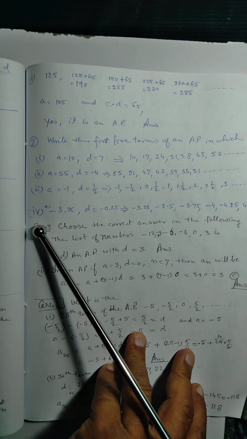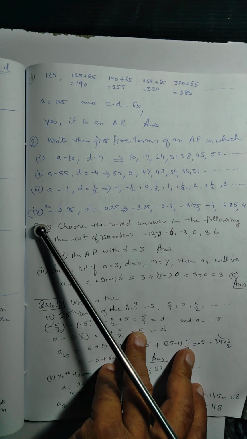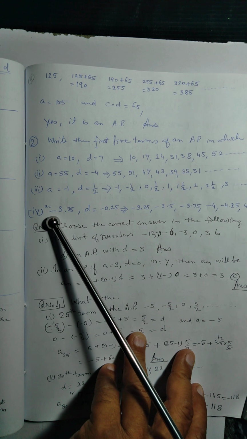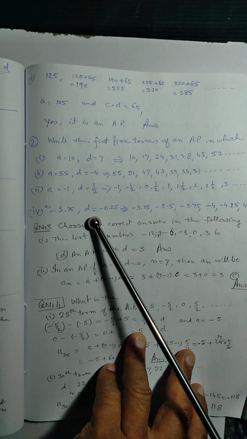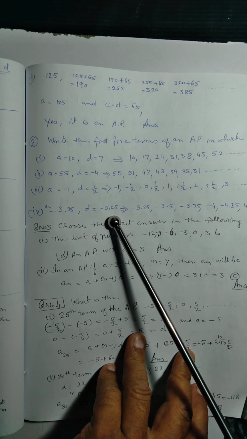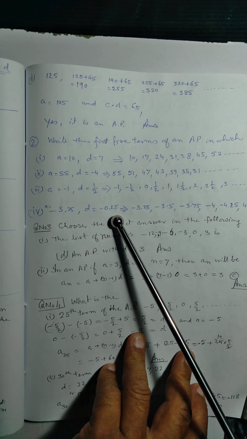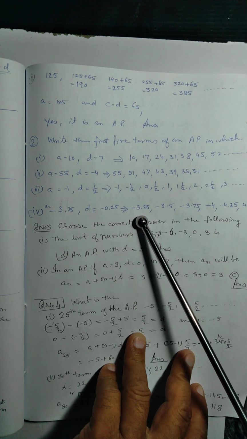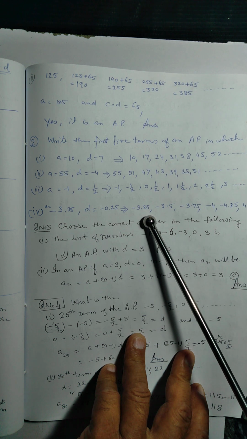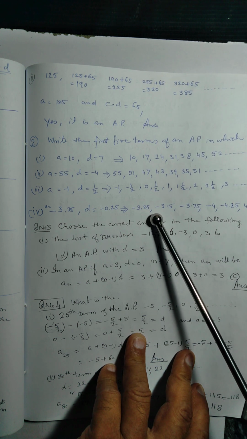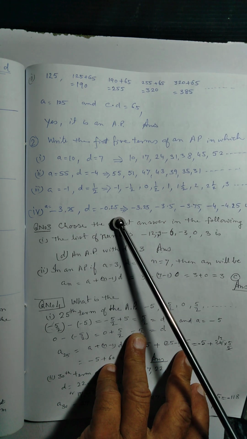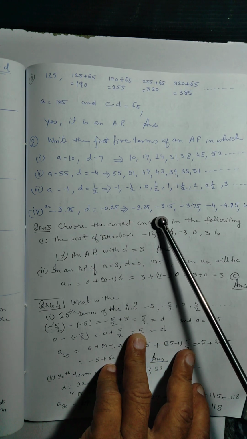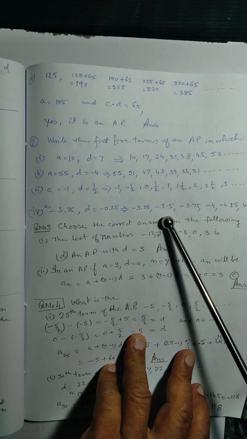Now in the fourth case, the first term is minus 3.25 and the common difference is minus 0.25. So first of all you write down the first term, that is minus 3.25, and subtract 0.25, you will get minus 3.5.